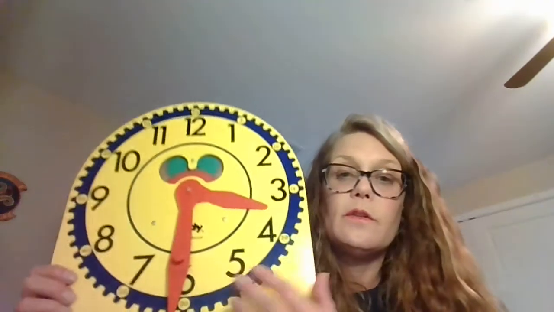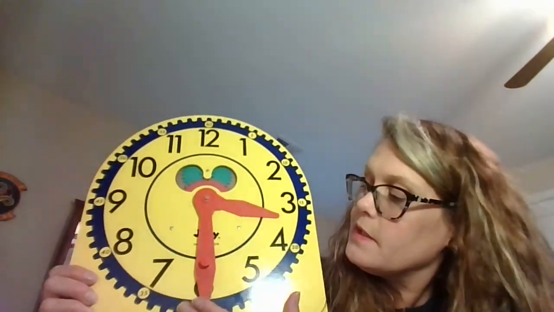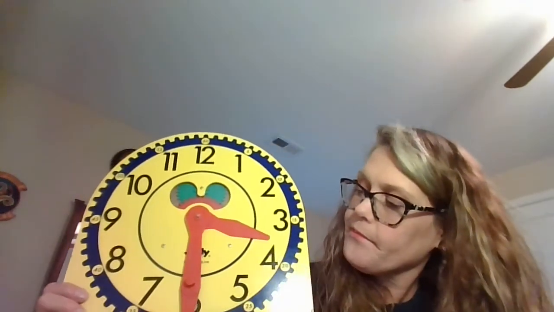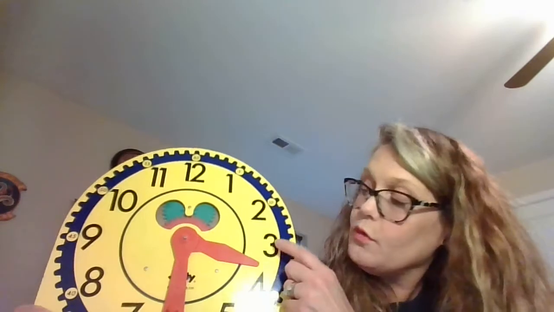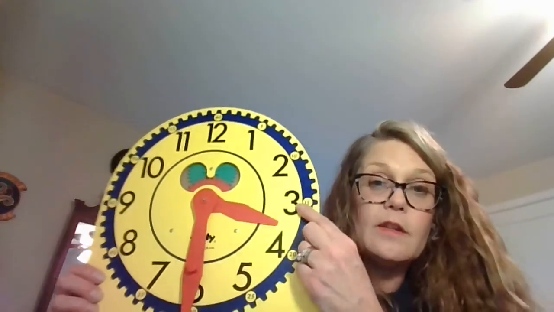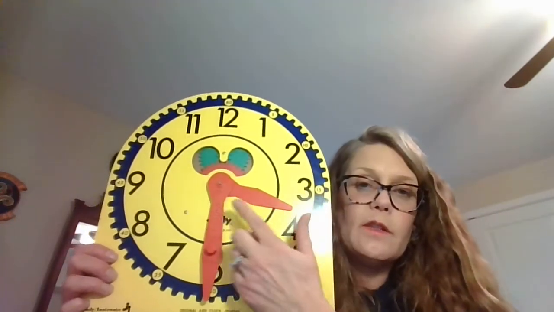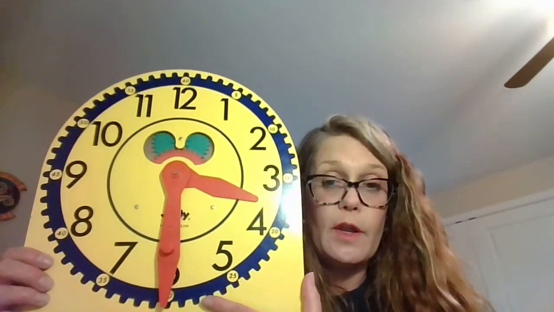Okay, so let's look at my clock and let's see what time it is. So look at your hour hand. My hour hand is in the space that belongs to the 3. So we know it's 3 something. So then we look at our minute hand and we see that it is 3:30. Okay?